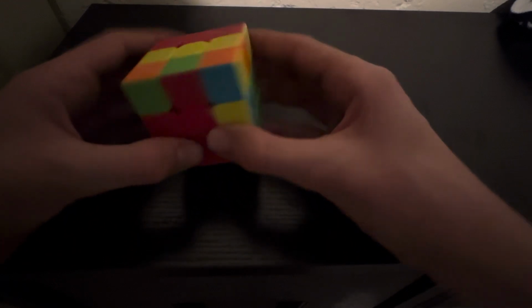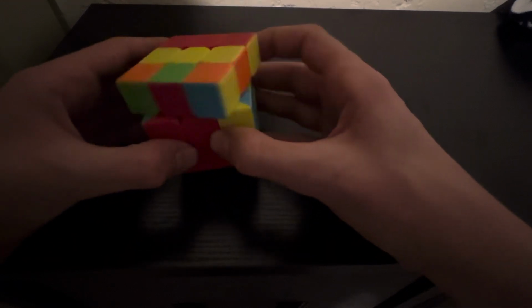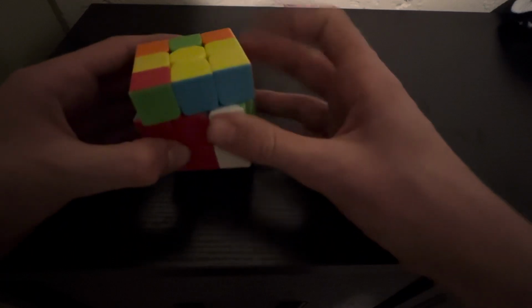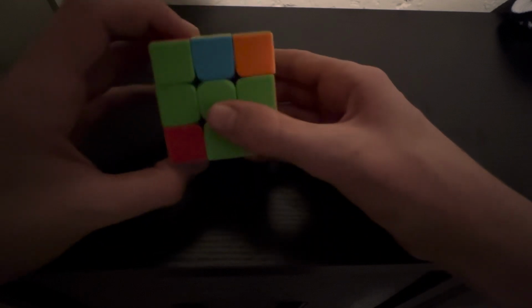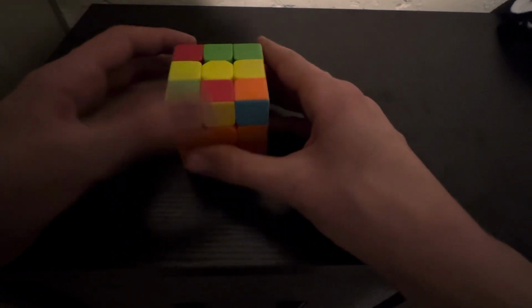Red matches with red. Green's on the right, so you spin it left. R, U, R prime, U prime. Green towards you. L prime, U prime, L, U. And congratulations, everybody, we've now solved layer 2.